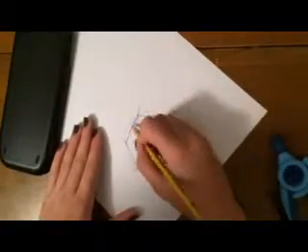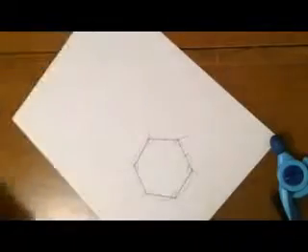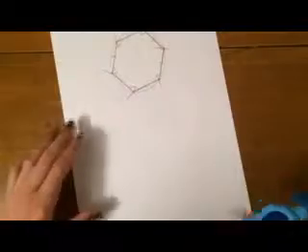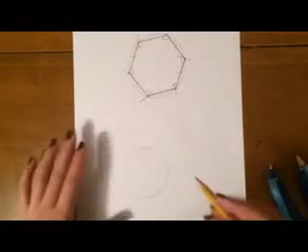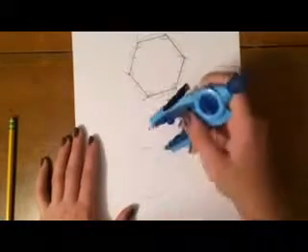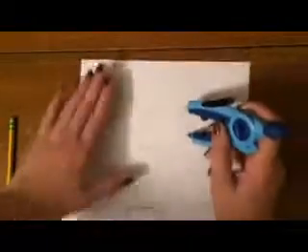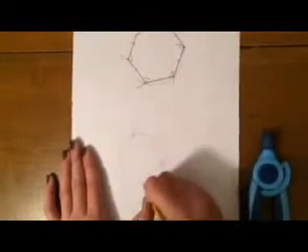Now we have six congruent sides and six congruent angles, also known as a regular hexagon. Here's another demonstration. So we'll start with our circle. And then put a point anywhere on the outside of it. Without changing the angle of our compass, make arcs going along the circle. And finally, as the point intersects the arc, we can connect all of the intersections to make a regular hexagon.